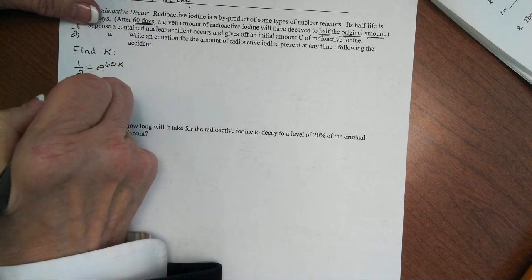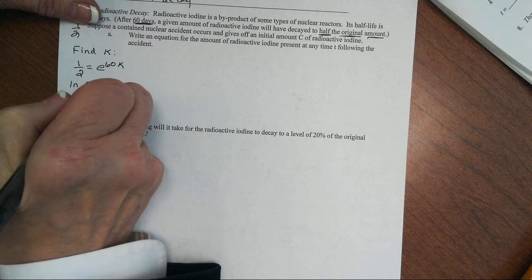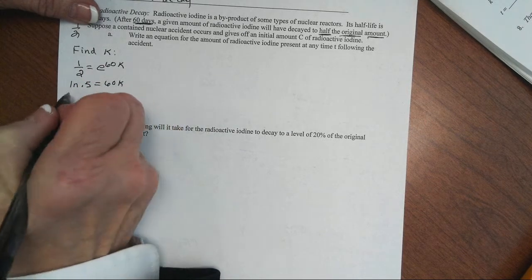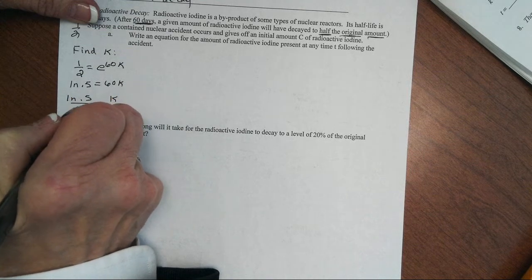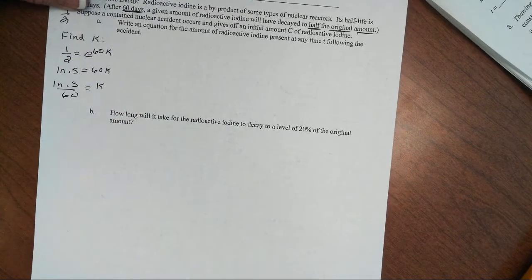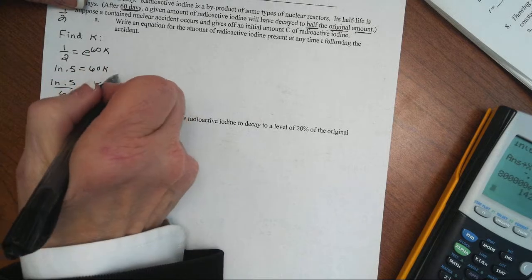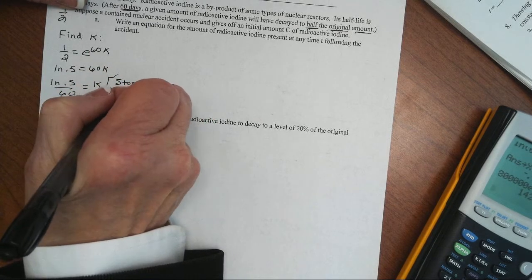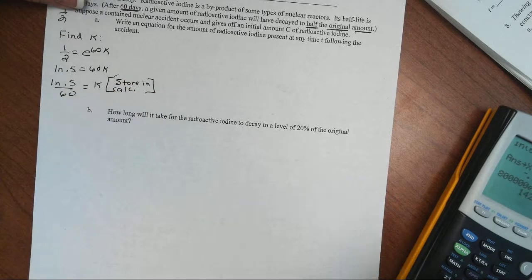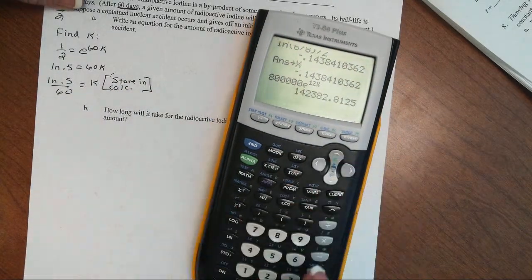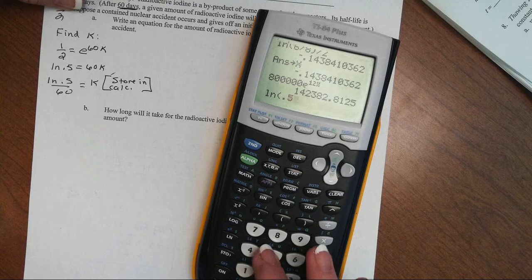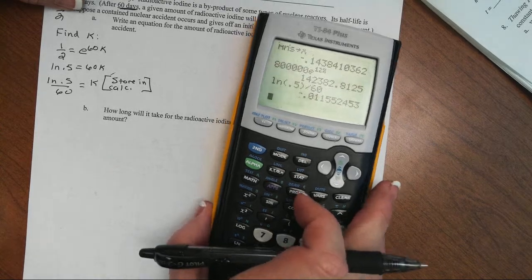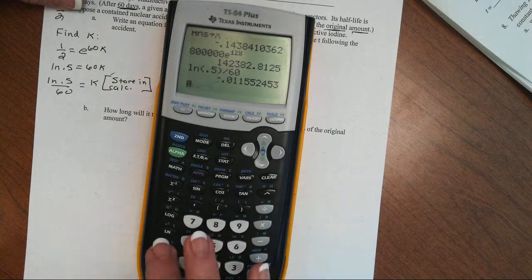And we take the ln of both sides. And so K will equal the ln of 0.5 divided by 60. We'll store that in the calculator so that we can call it back up. So the ln of 0.5 divided by 60. And we're going to store that as x.